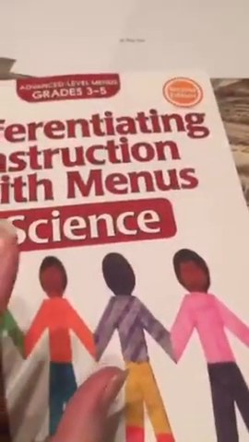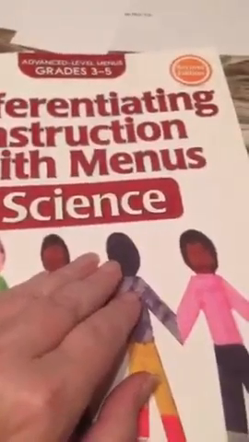The rubric is the same between the two. It's been updated a little bit here in the new one. Some of the wording has been changed a little bit, but it's going to look very familiar. The free choice proposal forms are included in here.